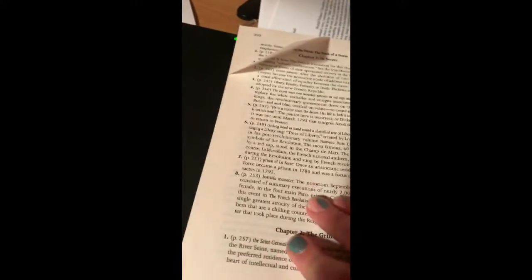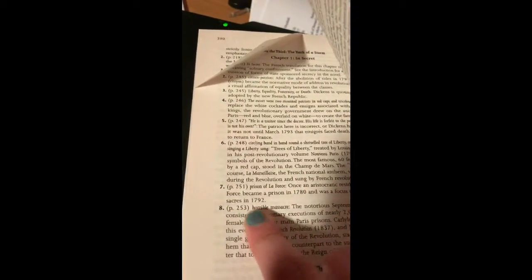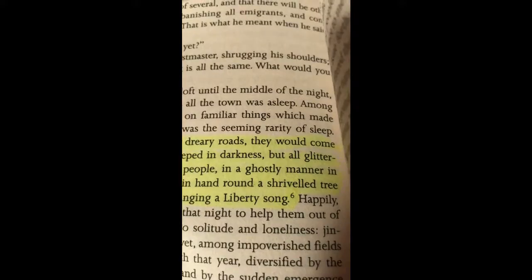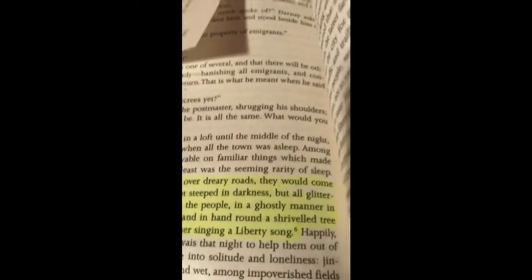So there's a lot of notes like that as far as like context type notes. What else does this book have? This book has it's got that superscript 6 right there, and then you gotta look to see what page you're on.